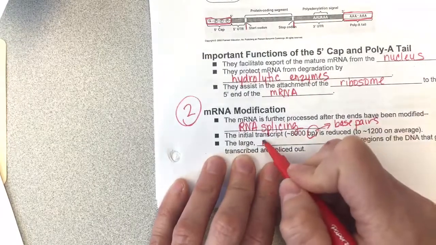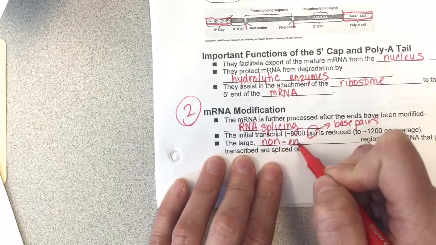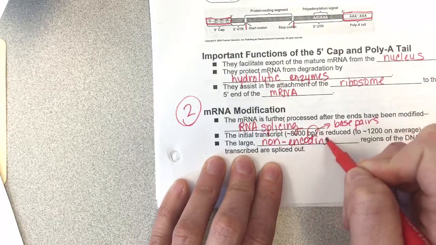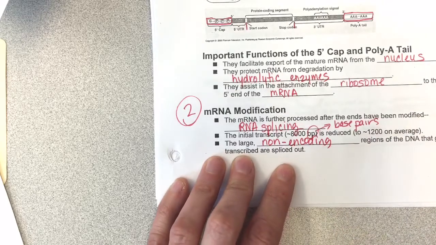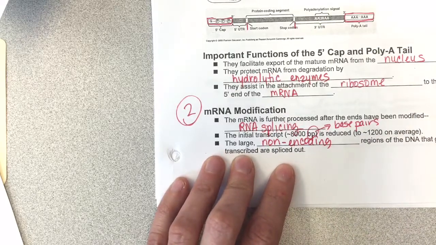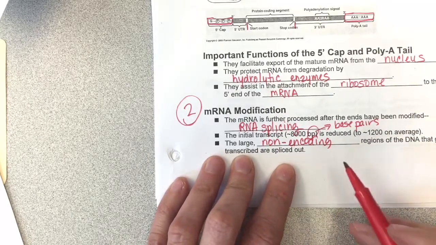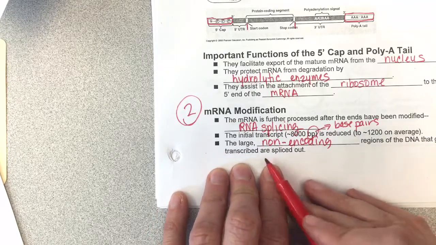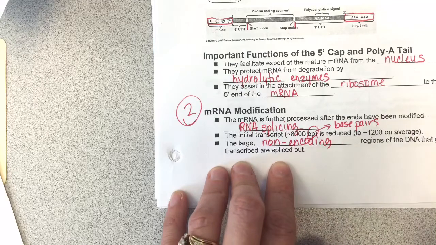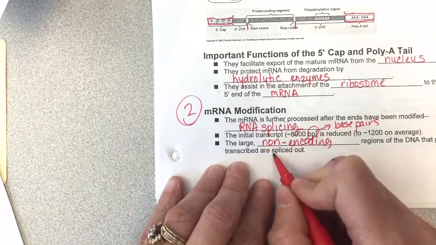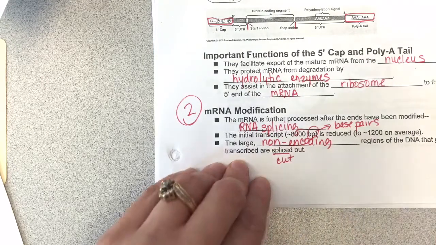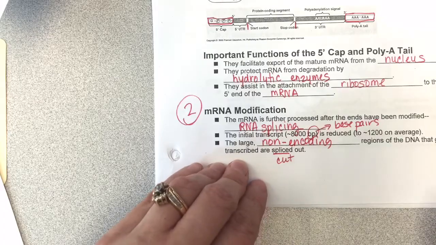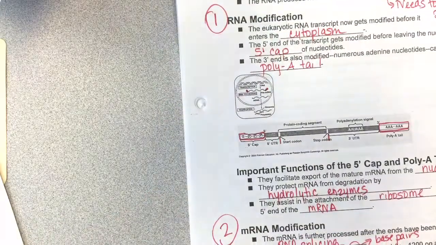We have these large non-encoding regions, meaning they don't code for making a protein. They don't stand for amino acids to make your protein. So the non-encoding regions of the DNA that get transcribed are spliced out, meaning cut out. Since they don't code for an amino acid, we cut them out.